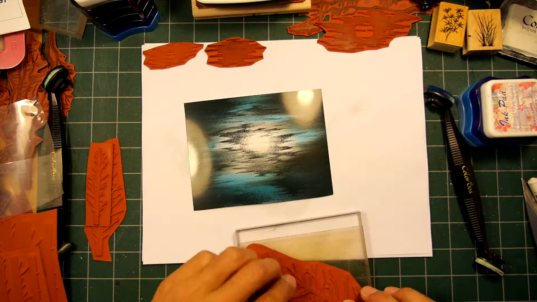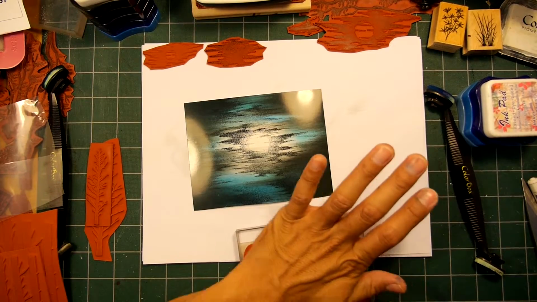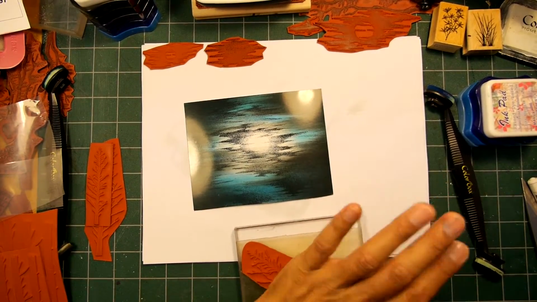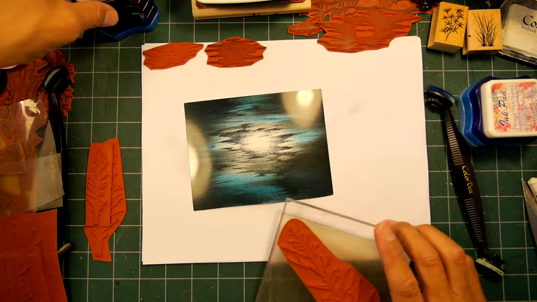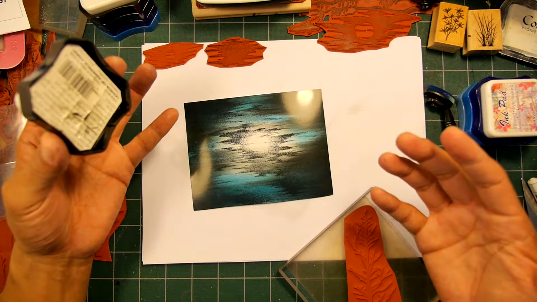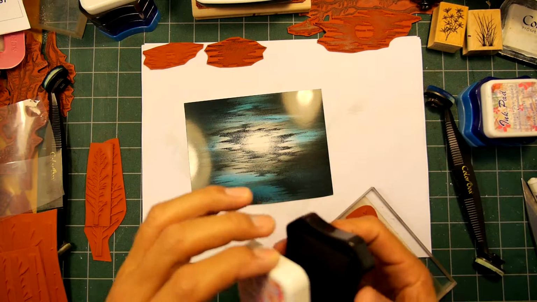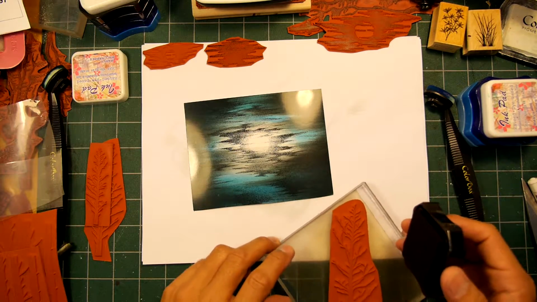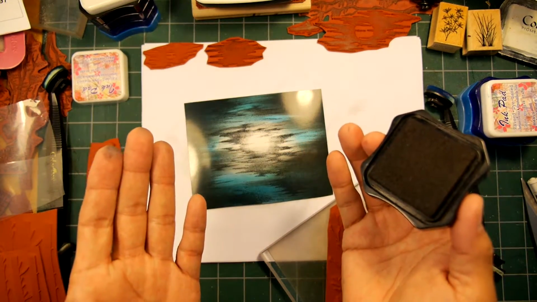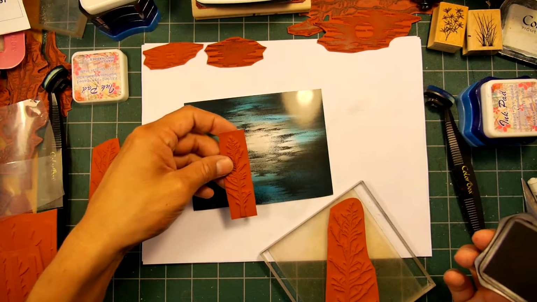Alright, now here's another image that's new. It's a bare tree. I love bare trees in stamping. First of all, because you can see a lot of what's going on in the background, but the bare tree will often give the scene that element of depth by having something in the foreground. Now I have different sizes of these trees here too.